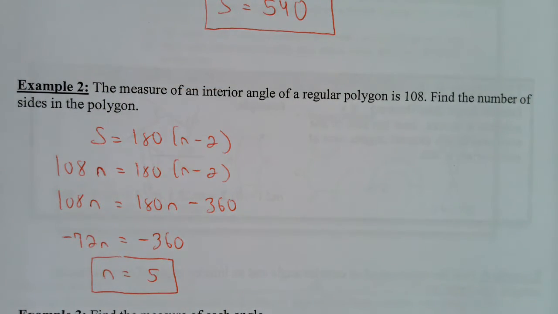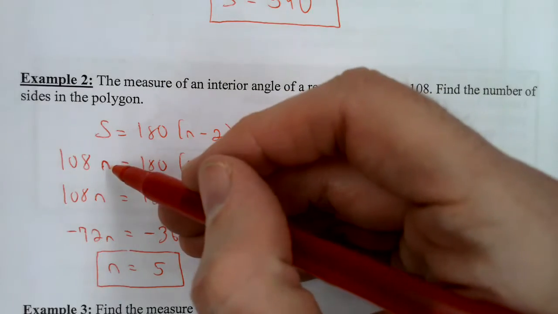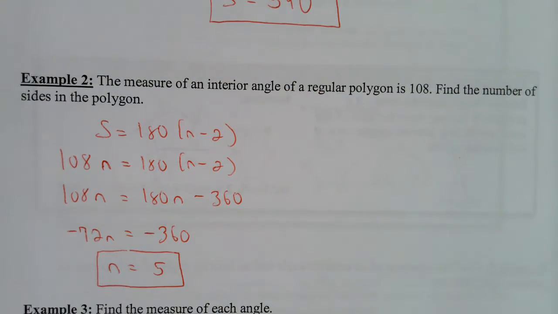That was a tough one. I like that problem. That's a working backwards problem. A lot of people might forget to put that in there, but that's how you do it.